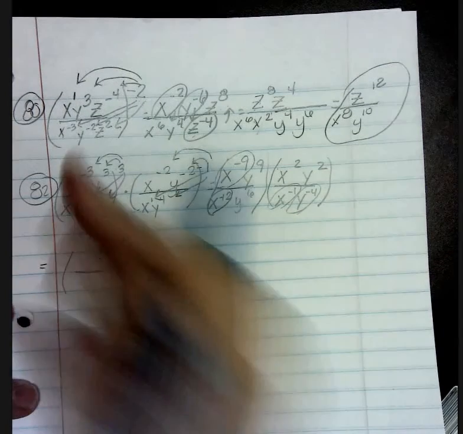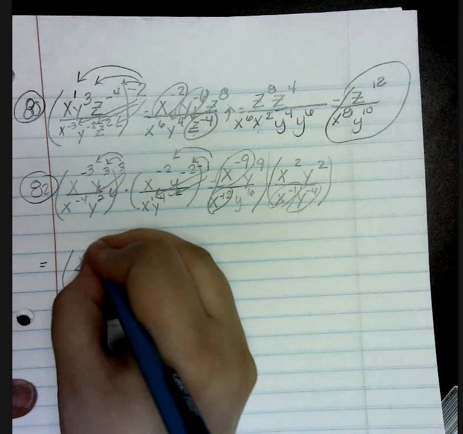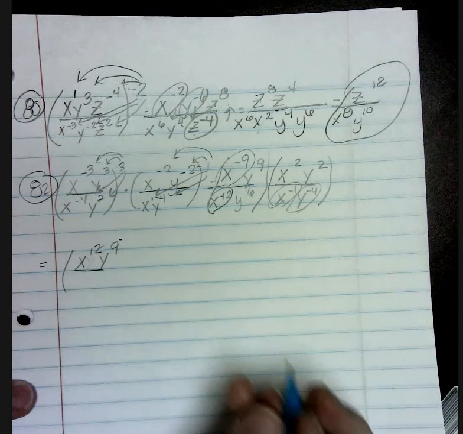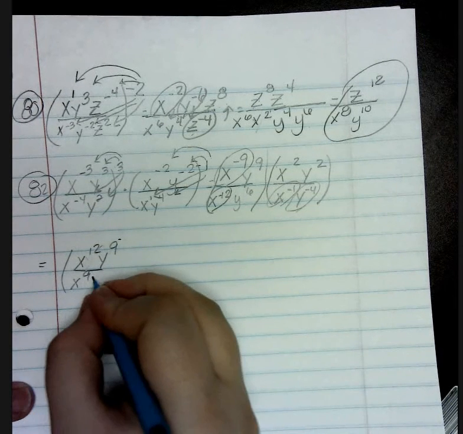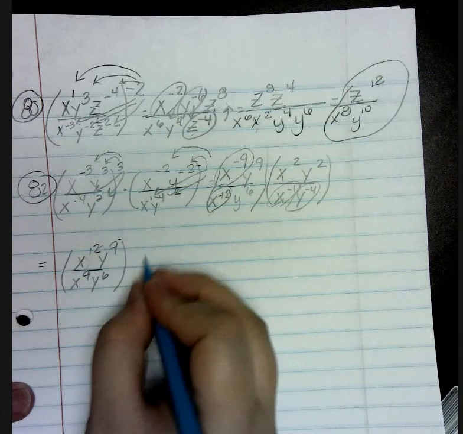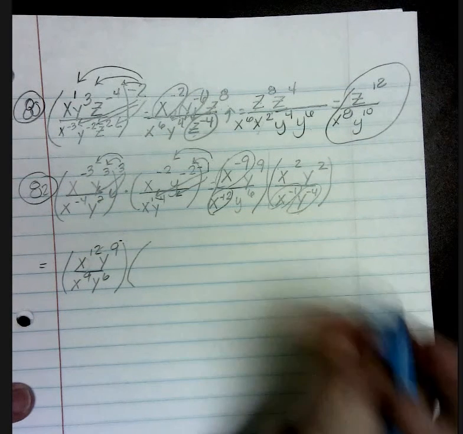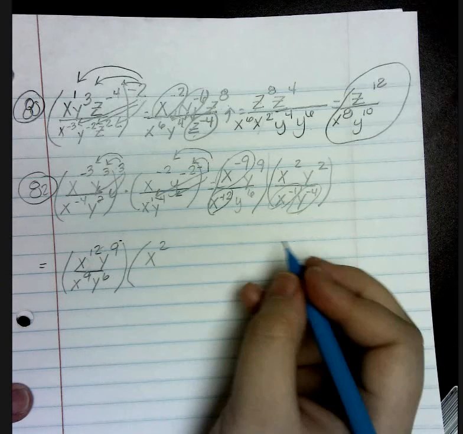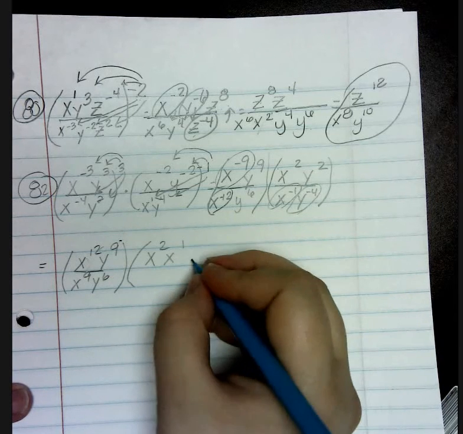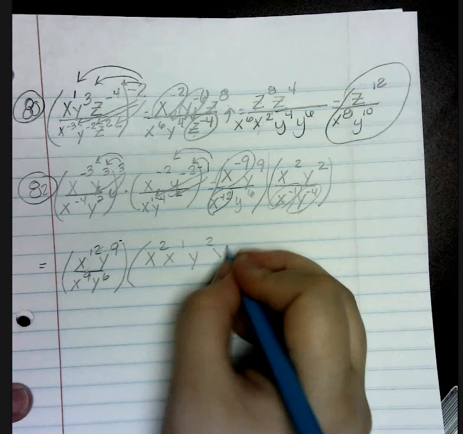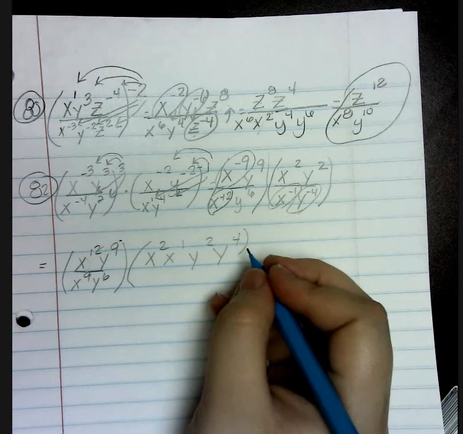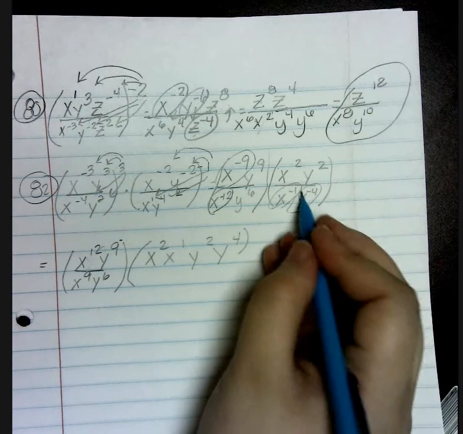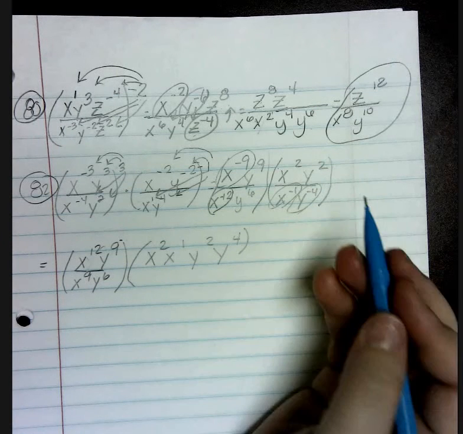So I'm left with x to the 12, y to the 9, over x to the 9, y to the 6th. And then I've got x squared, x to the 1, y squared, y to the 4th. And I got that just by moving these two negative exponents to the top.